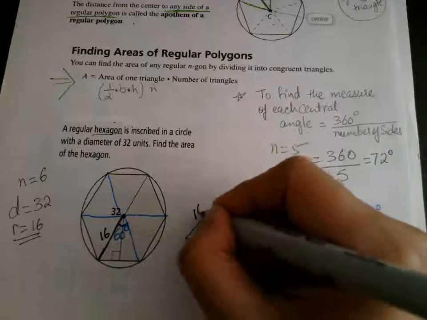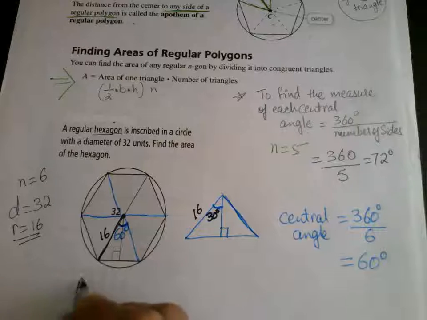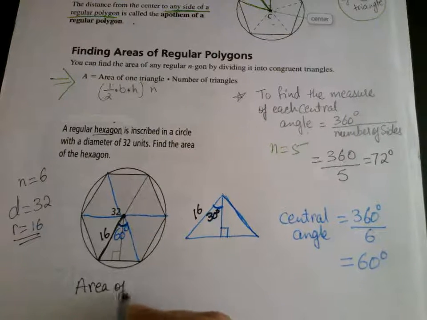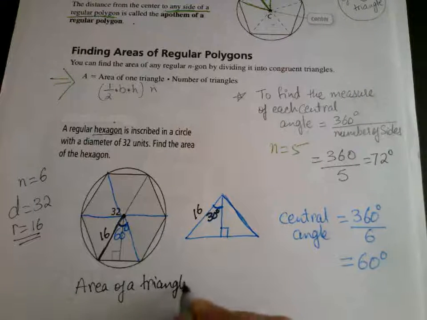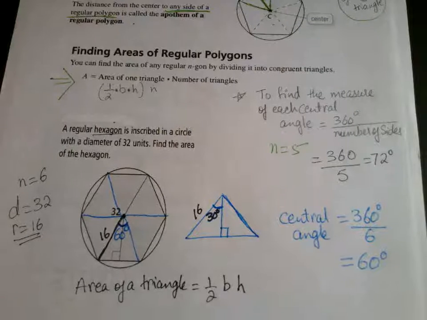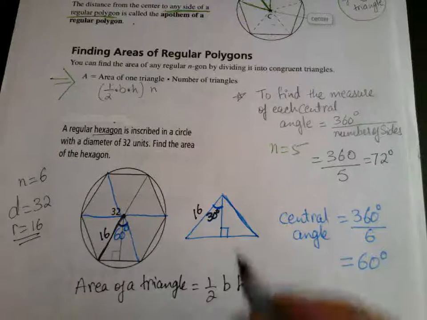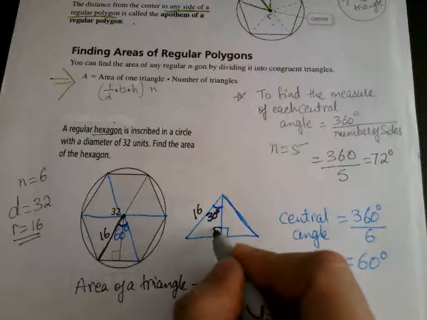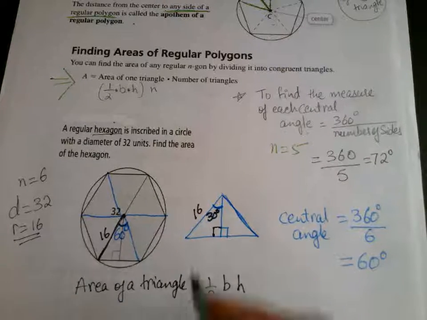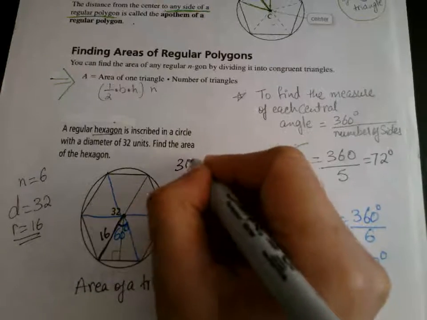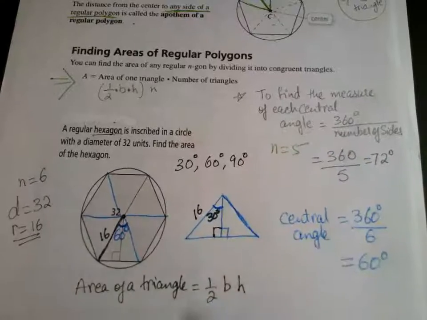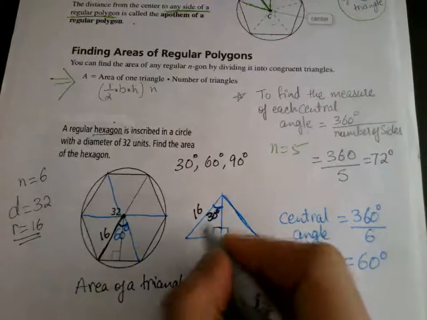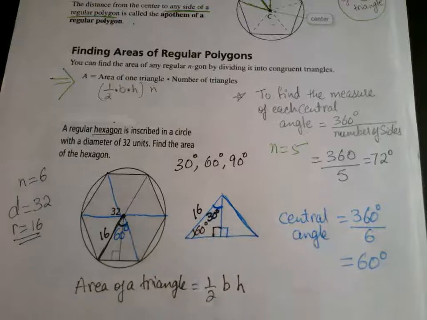That means this is 16. To find the area of a triangle, we need to have half base times height. Okay, so if this is 30 and this is 90, that means this triangle is a 30, 60, 90 degree triangle. And we have learned this in trig. This is 30, this has to be 60 degree.